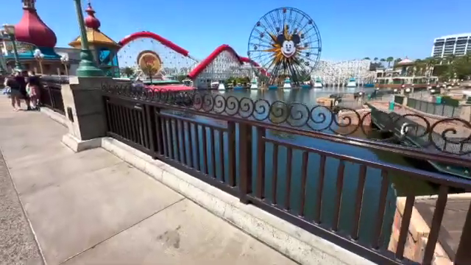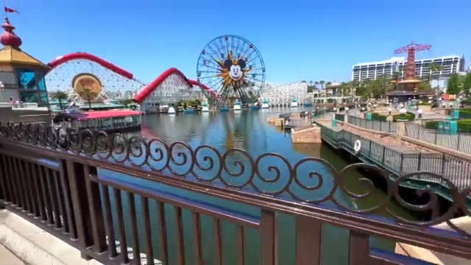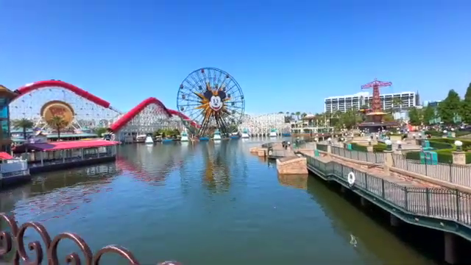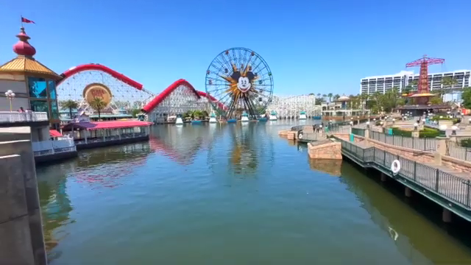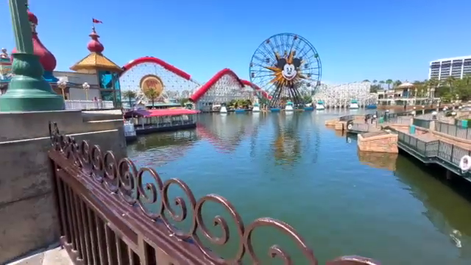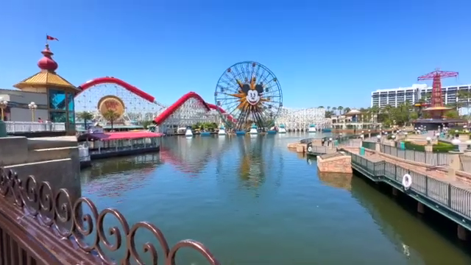Now notice here on the bridge, these are also views of World of Color, and they're great views of the show. You have to have a virtual queue, so make sure you get the virtual queue and you can stand along here and you can watch World of Color out there.